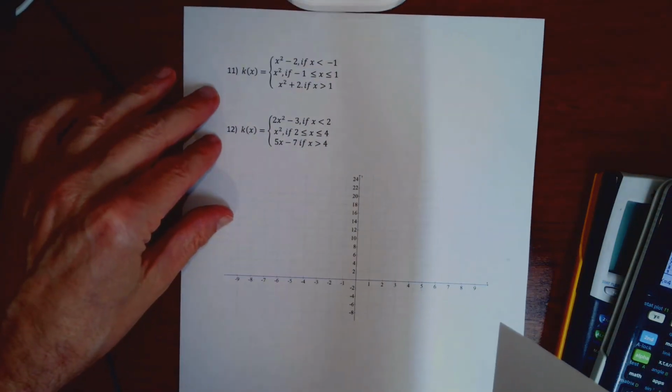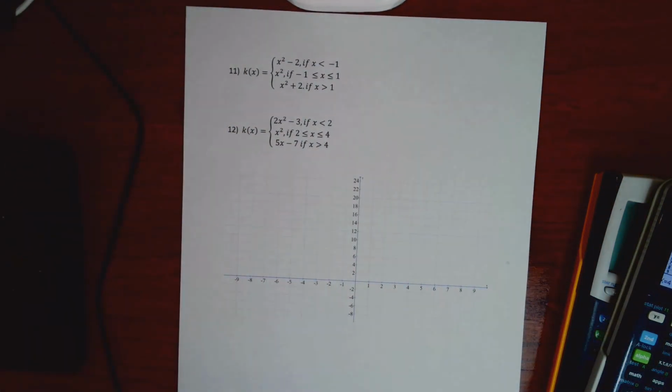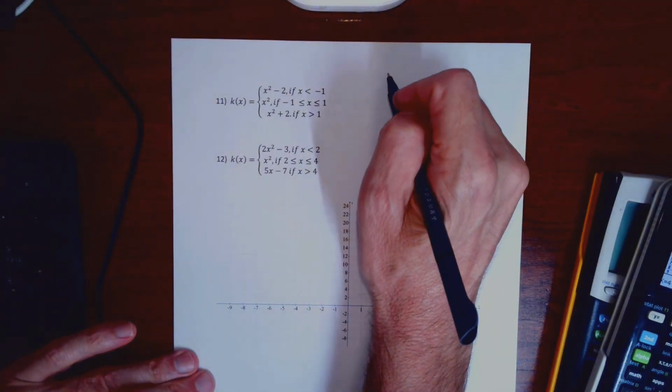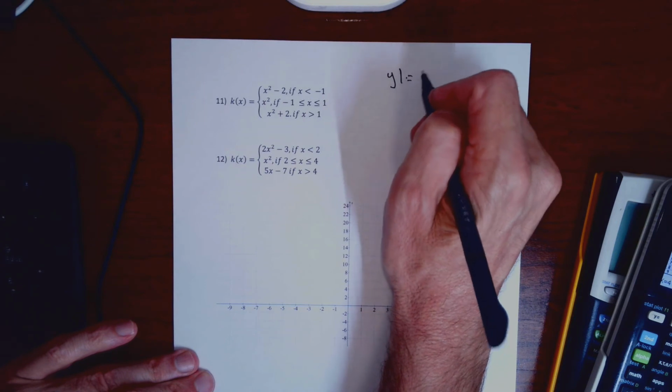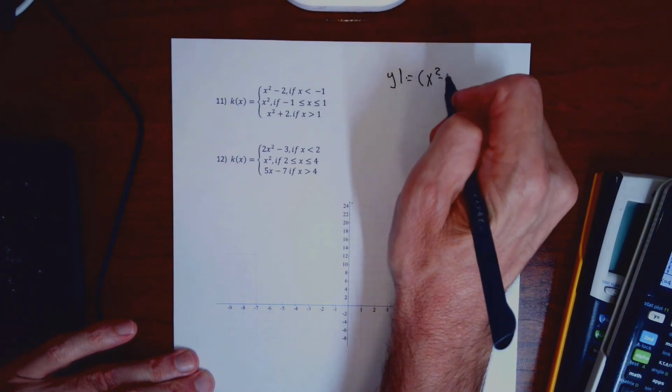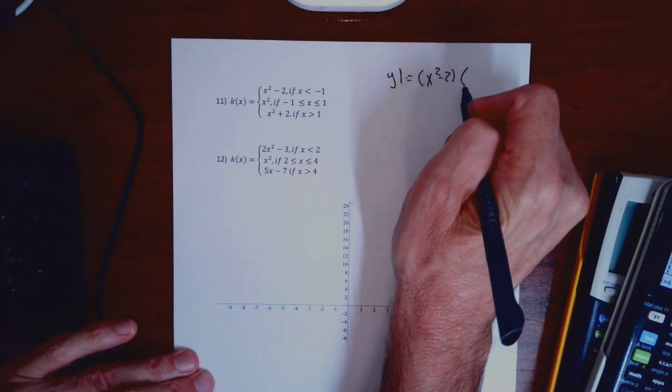It means my window might not be good. Each part of number 11 is a parabola. I don't know if I'll get any of the vertices. So the top part of number 11, I'm going to put in my y1, x squared minus 2 in parentheses.